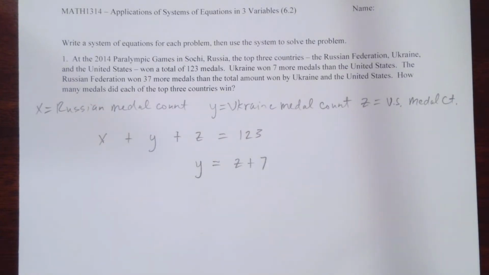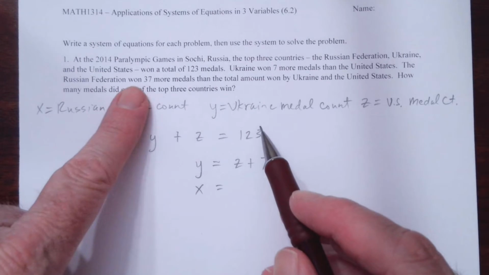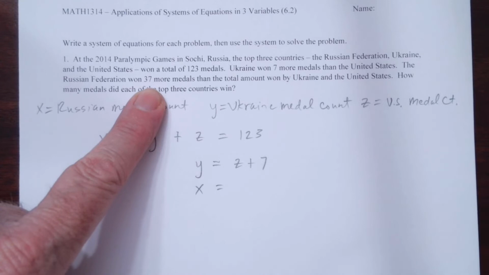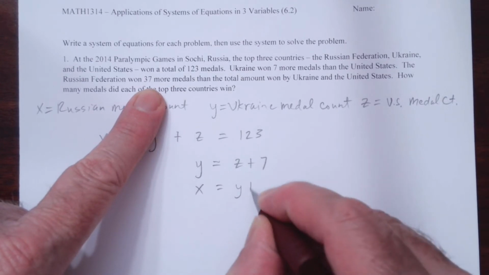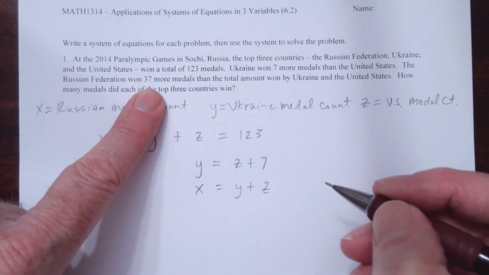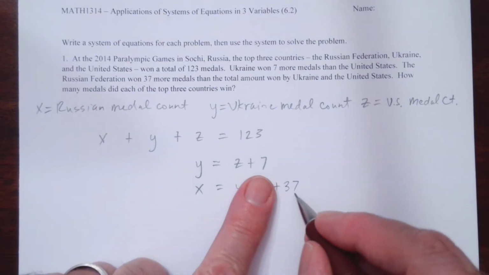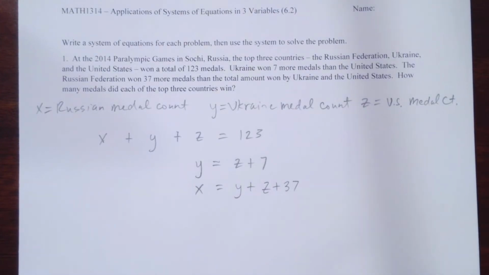All right, and then the Russian Federation, they won x medals, and it says they won 37 more than the total won by the Ukraine and the US. So the total won by the Ukraine and the US, we just add those up. So that would be y plus z. And it's 37 more than that, so we have to add 37. So it's 37 more than the total won by the Ukraine and the United States.